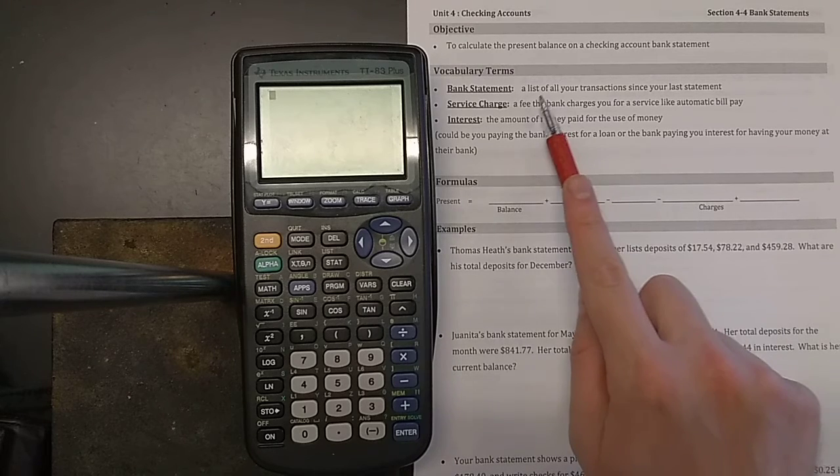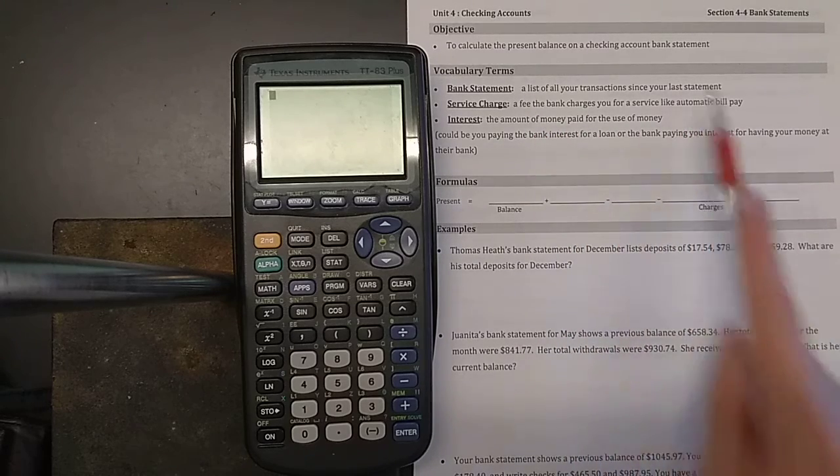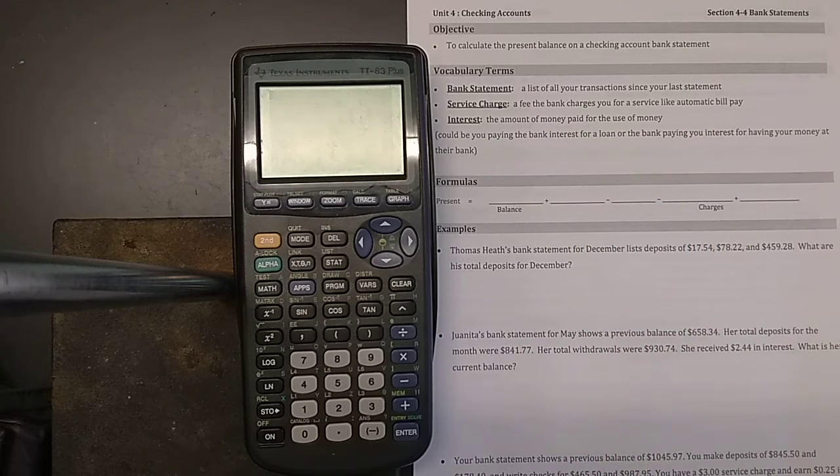A bank statement is some mail that you get from a bank that tells you a list of all of your transactions since your last bank statement. So you get one about a month after you open up the bank account, and then after that you always get one each month that just tells you, here's how much money the bank says that you have in your account right now. Now this should match what you have in your check register, which we discussed last time.